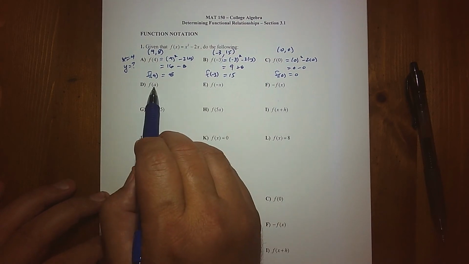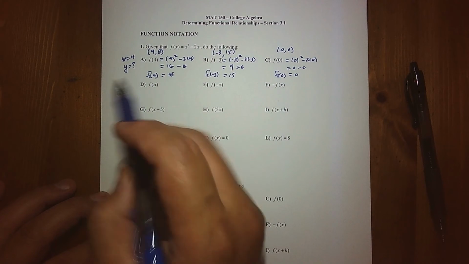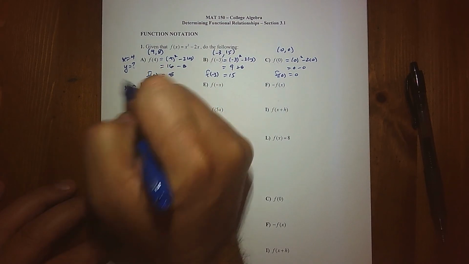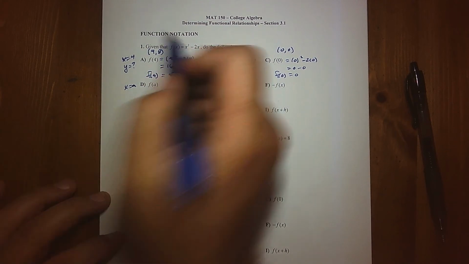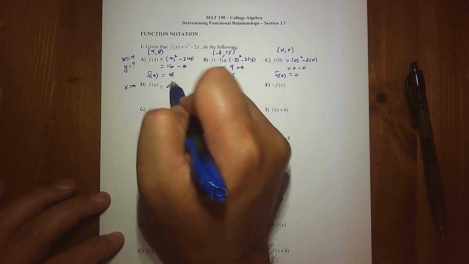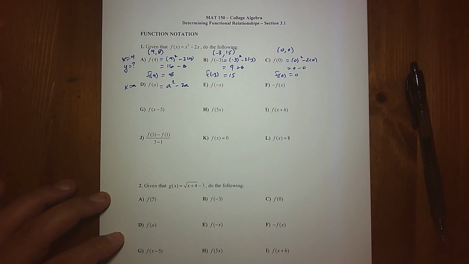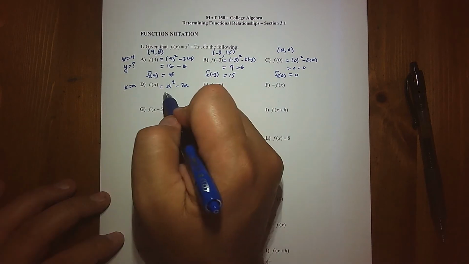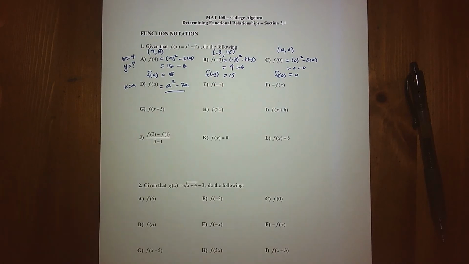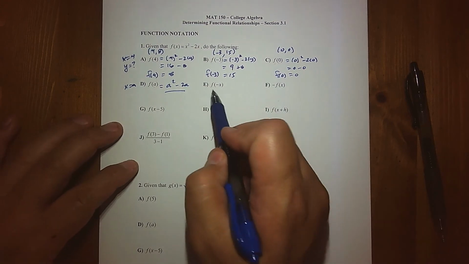So here's a, and it's inside the parentheses, so I'm basically telling you x is equal to a. I'm going to go to my function, and wherever I see an x, I'm going to replace it with a. So f of a would just be a squared minus 2a. And that's about all I can do. What about f of negative x?